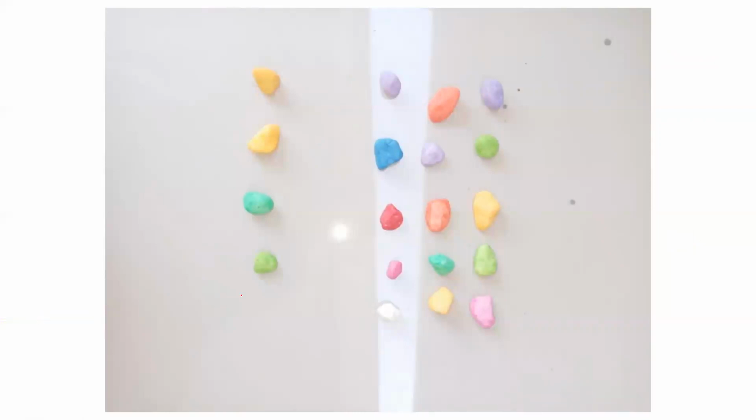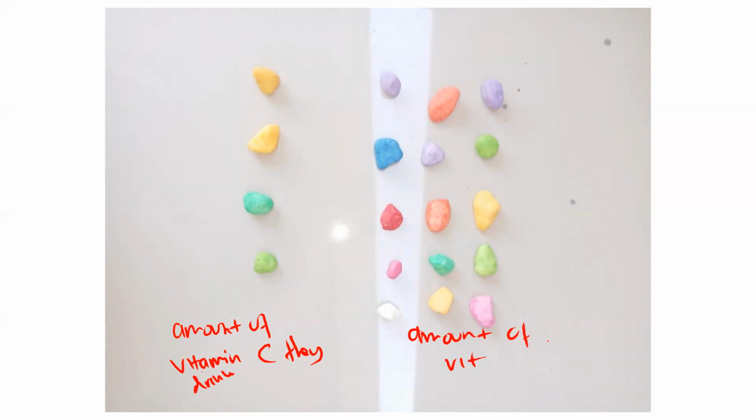This one is the amount of vitamin C they drink. This is the amount of vitamin C they need. To compare these two objects, we only need to count each of them.